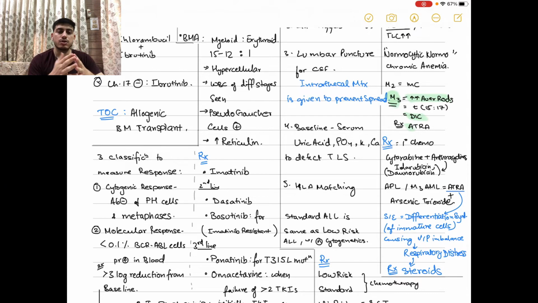To prevent that, just after you are done with the CSF examination or lumbar puncture, you administer intrathecal methotrexate to avoid this kind of spread, so that even if the cancer oozes out a little bit, the cells die right away.